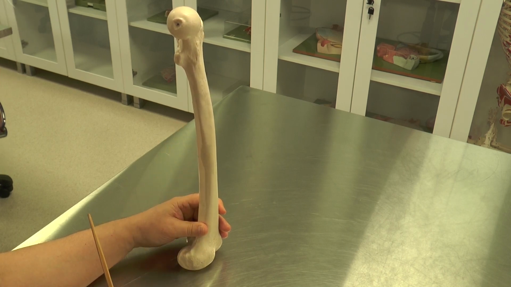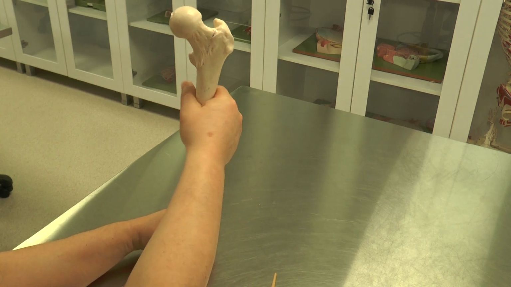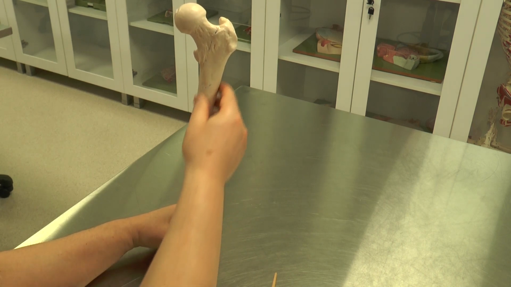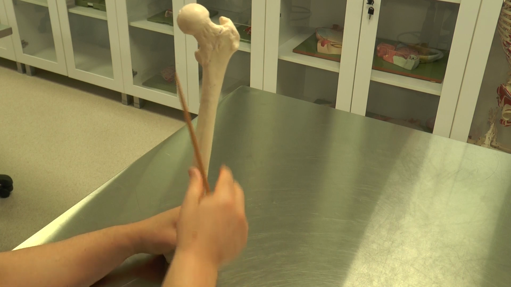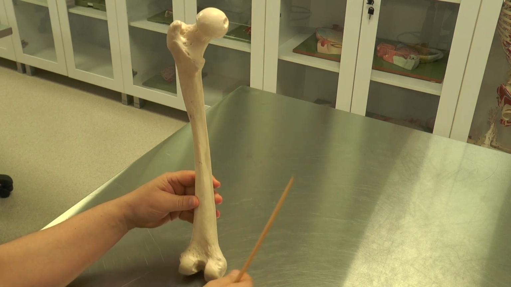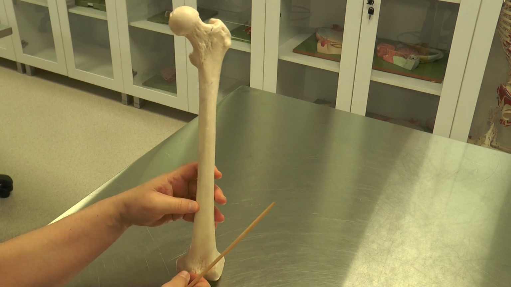So this is one of the features of the femur, and it's really strong. The shaft is really thick and strong and heavy, especially the shaft of the femur. So this is how it looks, as we can see.